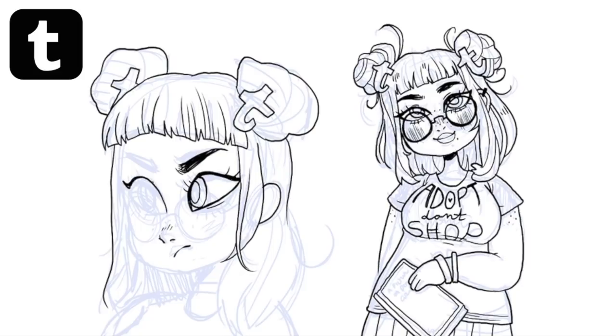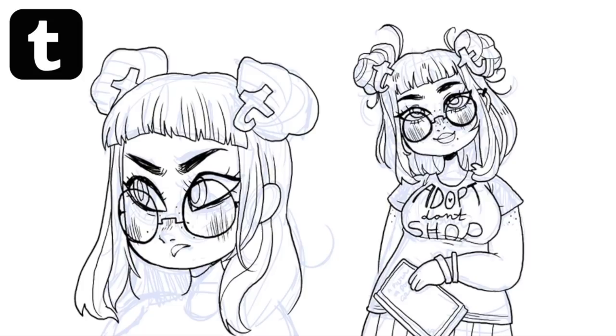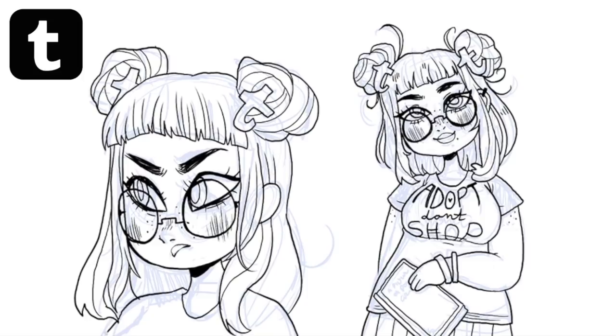I gave her an Adopt Don't Shop shirt because I wanted to give her some kind of cause, and this is a cause that's close to my heart, so I thought I'd just give it to her. I also wanted her to generally look pretty different from the Instagram and the Snapchat girl, because I feel like the aesthetic on Tumblr is really different than those two places. So I tried to make her look a little different than them.